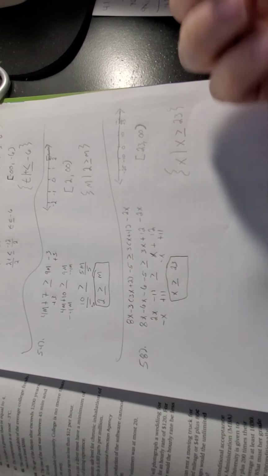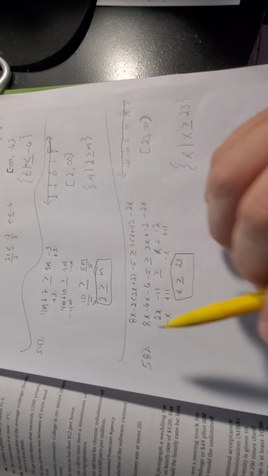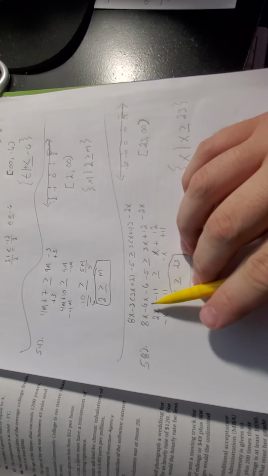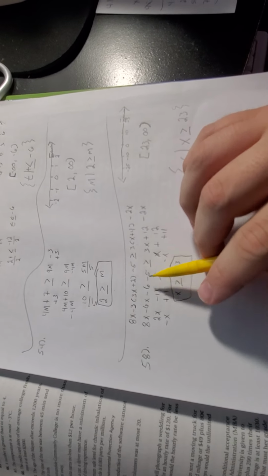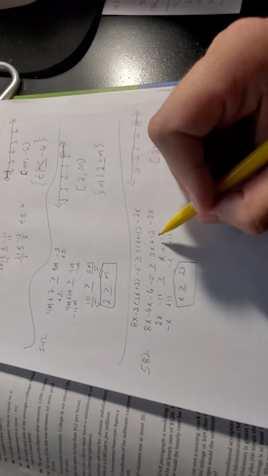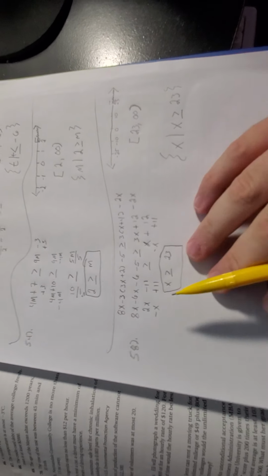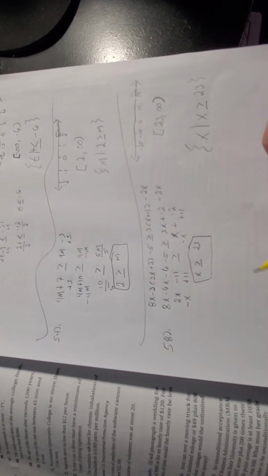Using the order of operations, we're going to multiply what's in the parentheses first. So I got 8x minus 6x minus 6 minus 5 is greater than or equal to 3x plus 12 minus 2x. Combine like terms, just to save myself some steps and paper space, because as I mentioned before, this is scratch paper.